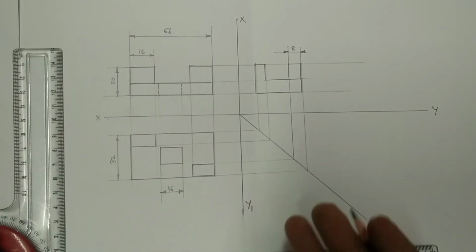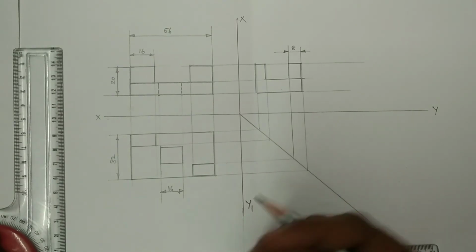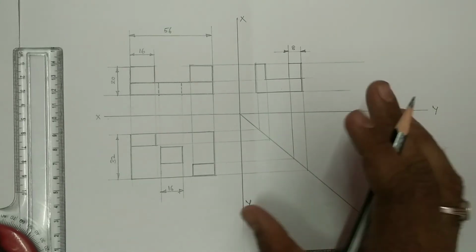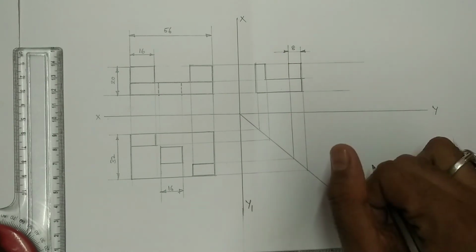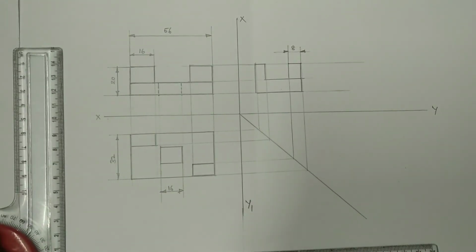And moreover, if you want to represent any other dimensions, we can go ahead with their representation. So this is my second video on the orthographic projection for the given object, drawing its front view, top view and side view of the object. Thank you.